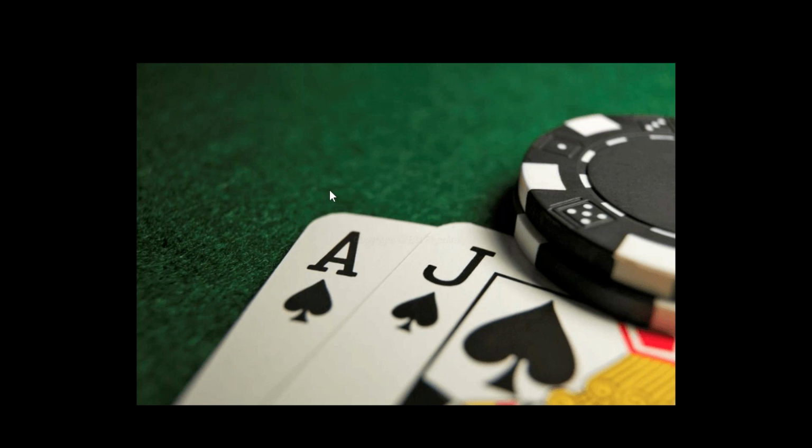This is a little bit off. I guess it seems a little off subject, but this is a blackjack game, ace and jack of spades.